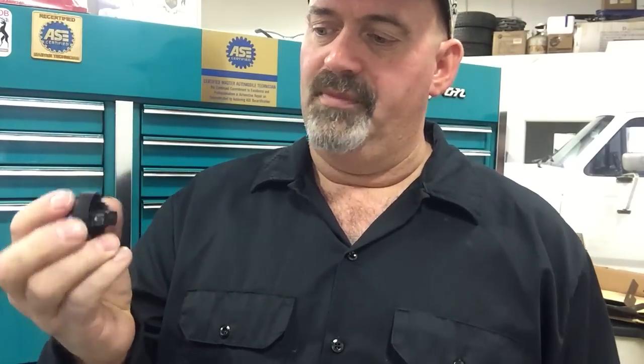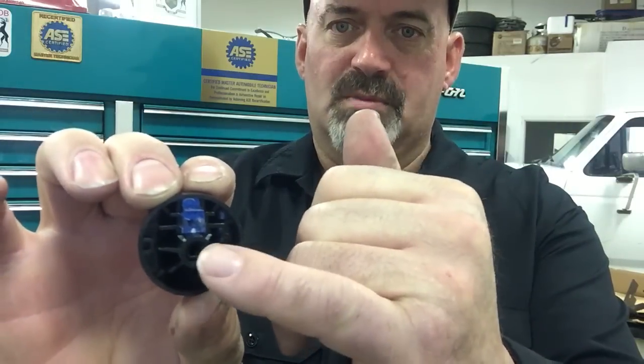One other not so common problem is the actual heater knob itself. So on the temperature control, the knob is just a little plastic deal, and actually the knob itself can get a small fracture and not control the electrical switch inside behind the knob.